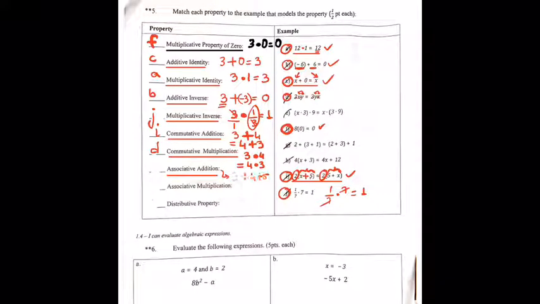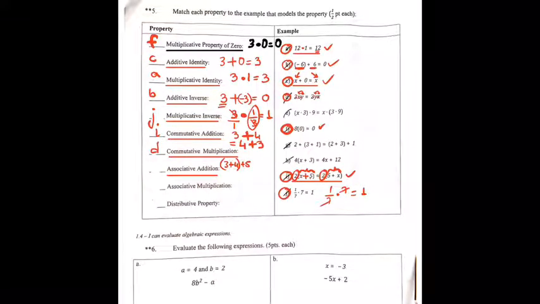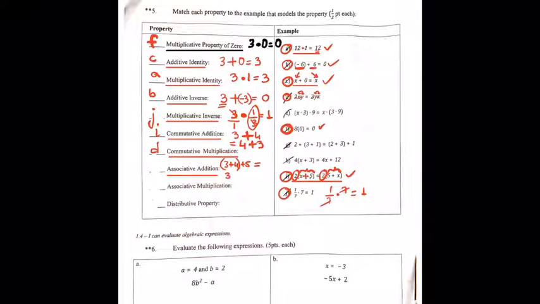let me erase this so you can see better. If I have 3 plus 4 plus 5, and I first group 3 and 4 together, so I associate 3 and 4, this equals the same as if I associate or group together 4 and 5.